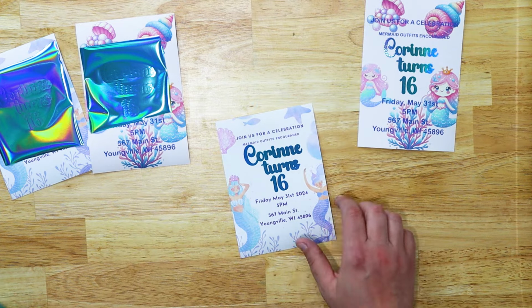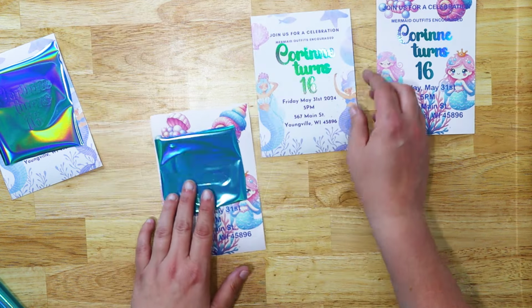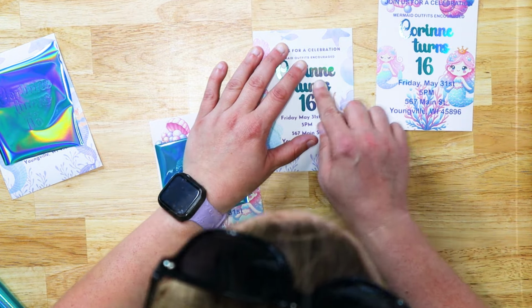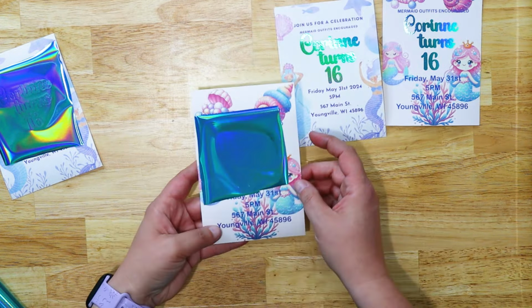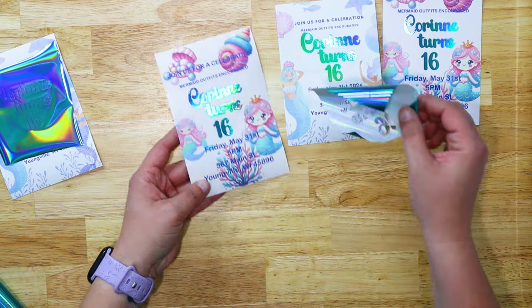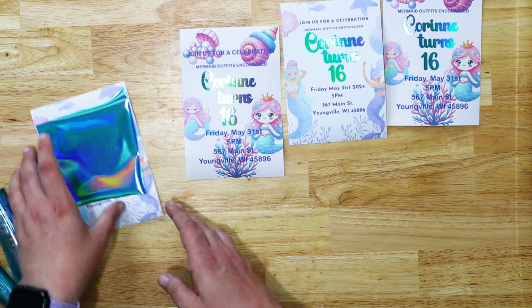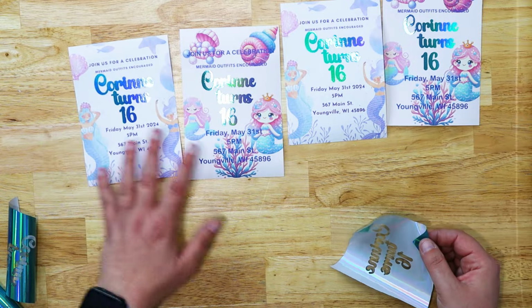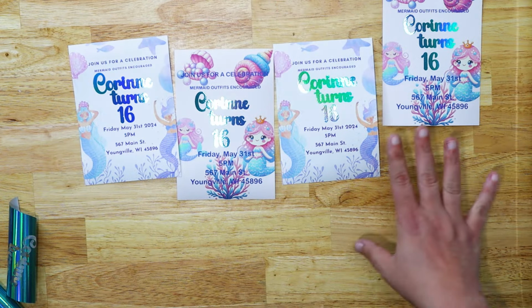Look at how gorgeous these came out. So pretty. This one's got a little piece of foil that's stuck, so I'm going to go ahead and just rub it off, and that comes off no problem. And then I'm just going to peel these ones off. Look how pretty they are. They're gorgeous. Let me get you guys a better view.